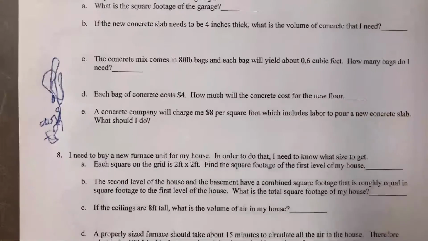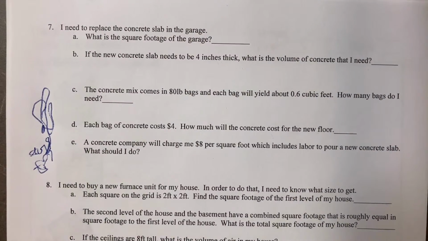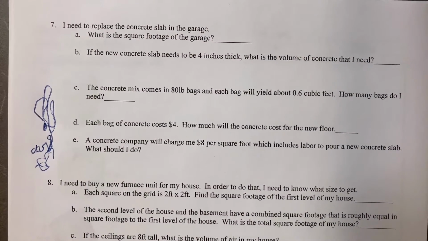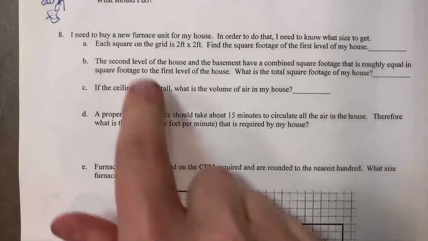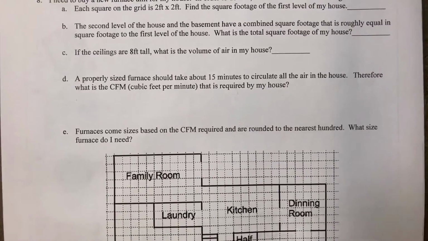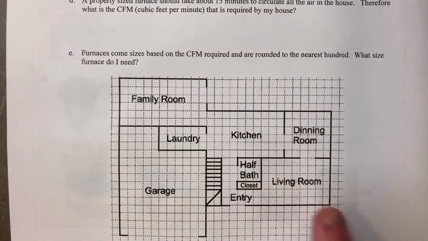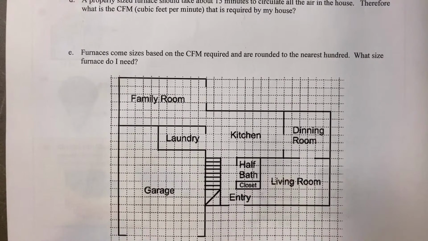All right. Number 7. We need to pour a concrete slab. Can you come up with a quote for my concrete slab? Also, I need to buy a new furnace. Can you come up with a quote for my furnace based off of my square footage of my house? So there you go. All right, we're going to make that a bonus.